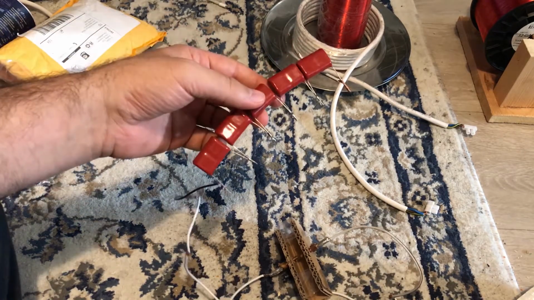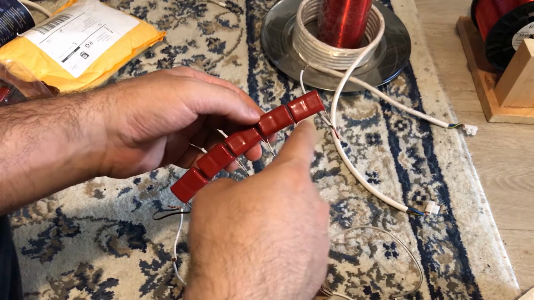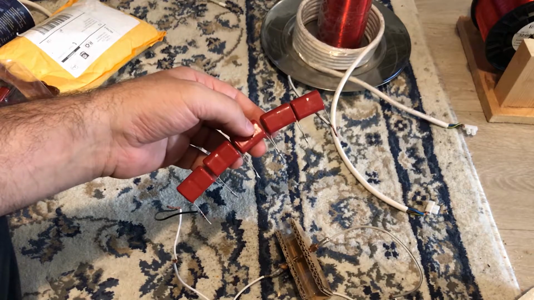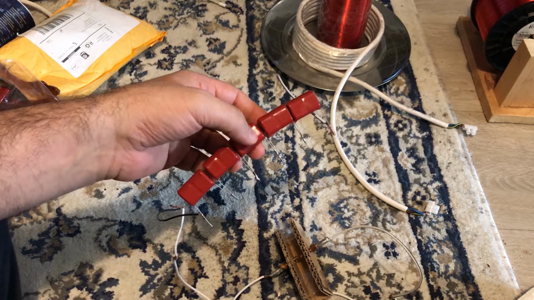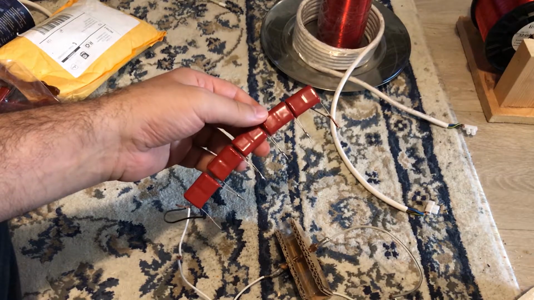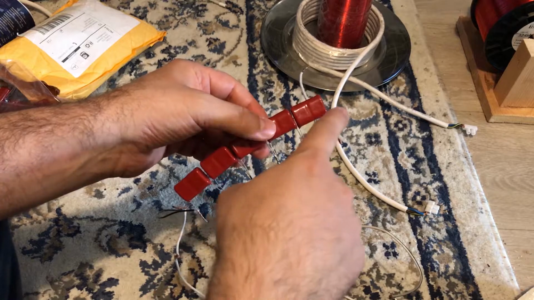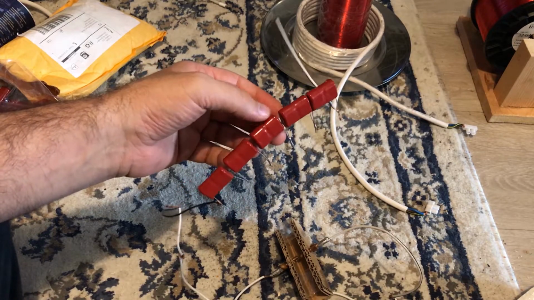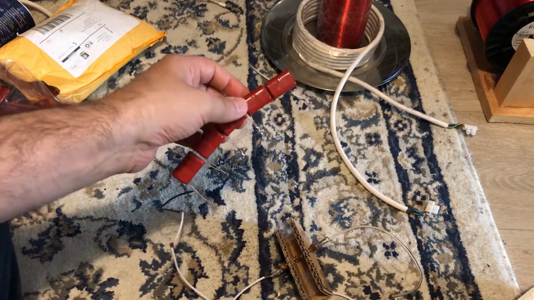Now, one extra thing about the capacitors that I should mention: I did not put discharging resistors on these capacitors because I am very careful about them and I will discharge them before I leave them. In case you are making them, you better put discharging resistors on these capacitors. Otherwise you can get a very nasty shock if you touch them.